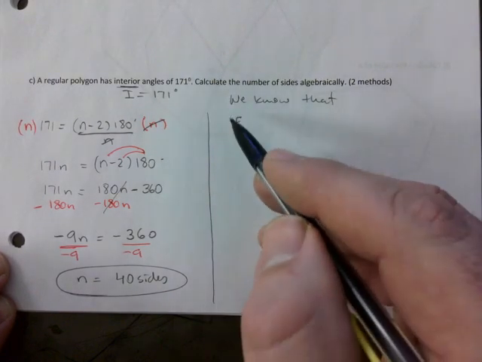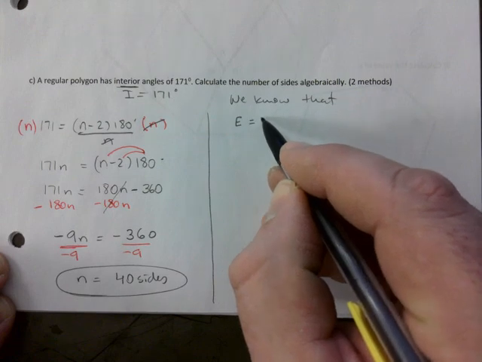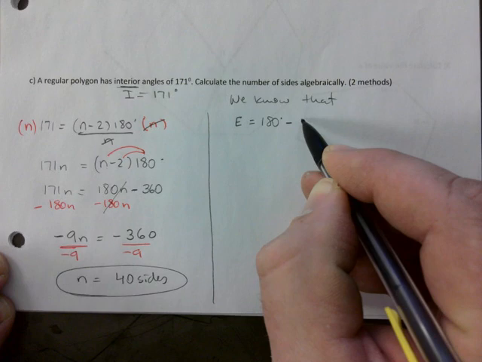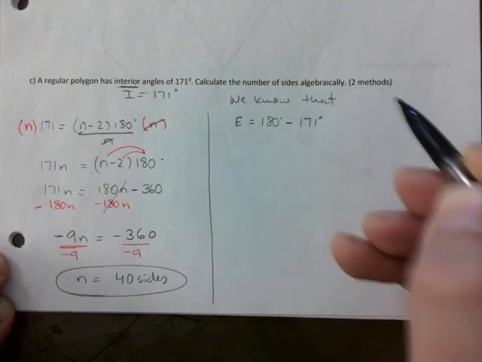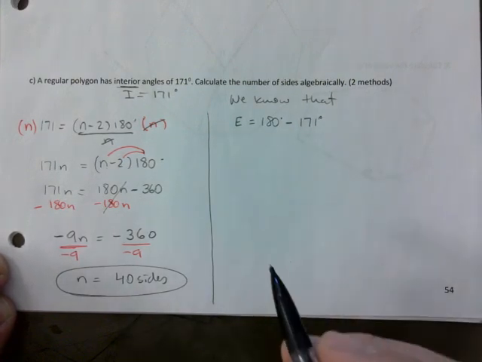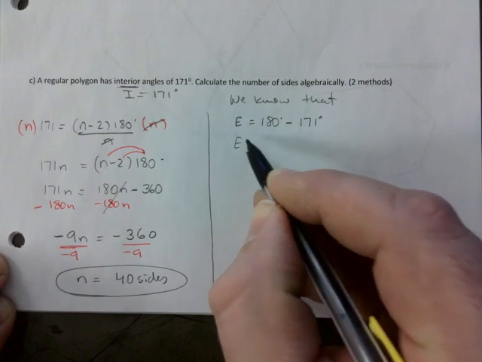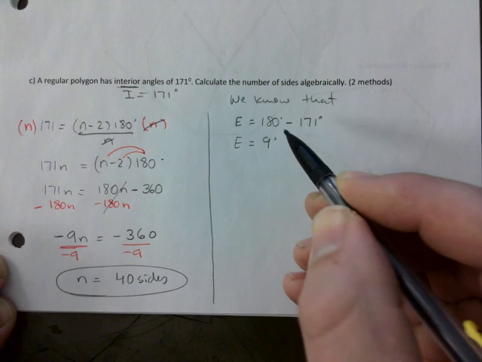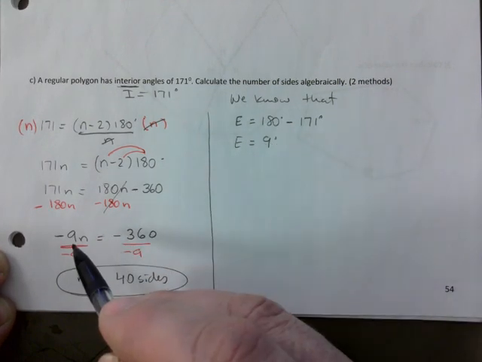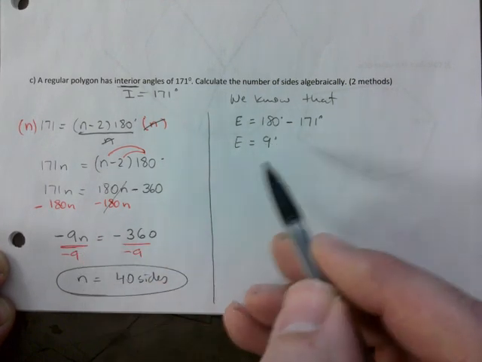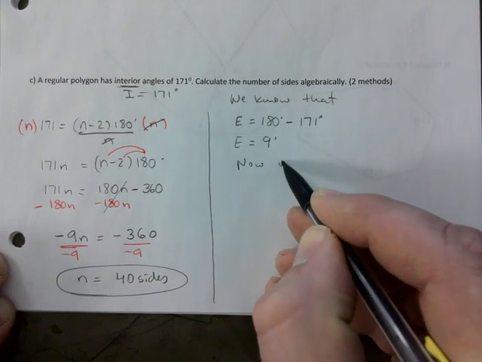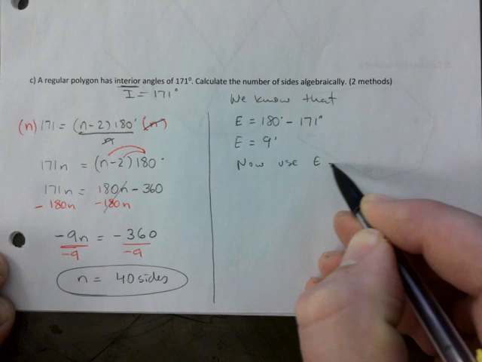The exterior will be found by going 180 minus 171 because we know they're supplementary. So now we know that E is 9 degrees. And I'm sure you now realize, oh, there's a 9 here. See that? So now use this formula.